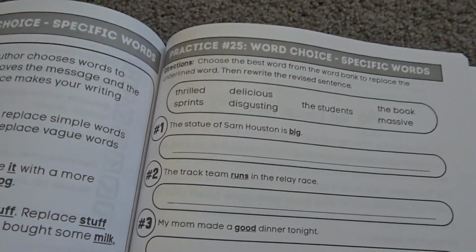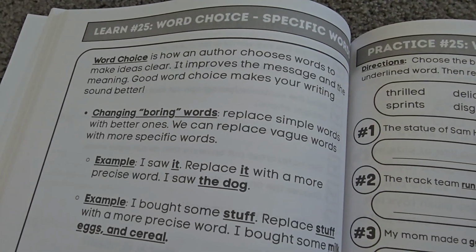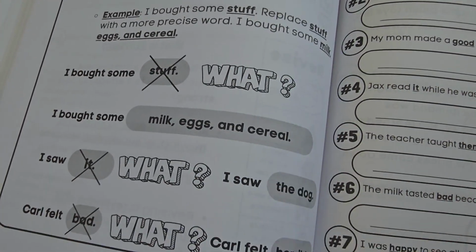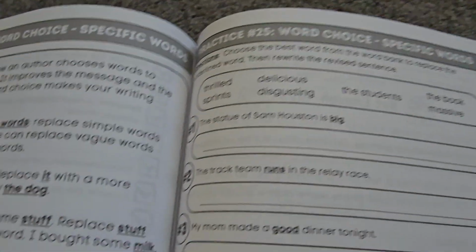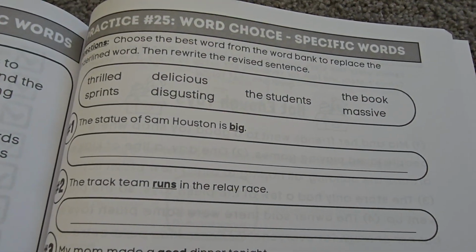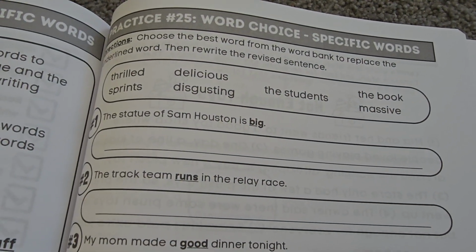So revising, it starts off with word choice. Okay, changing boring words to more specific words. This is going to help your students with their writing, but they need to be explicitly taught what is word choice. Then they practice with a word bank. So this book has a lot of scaffolding.